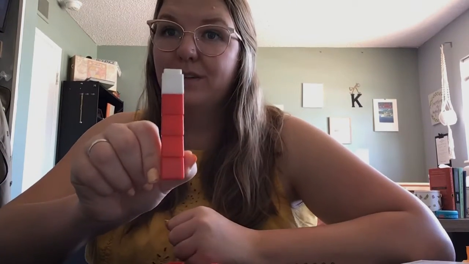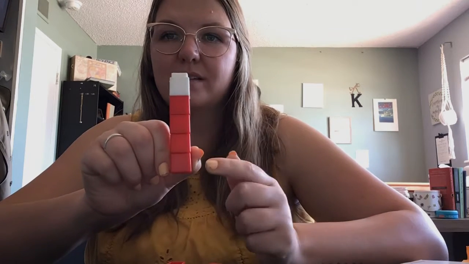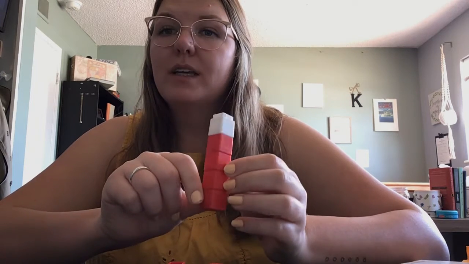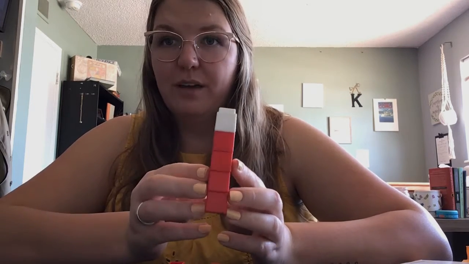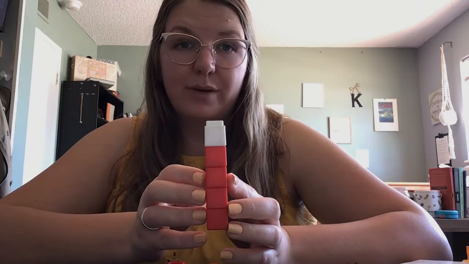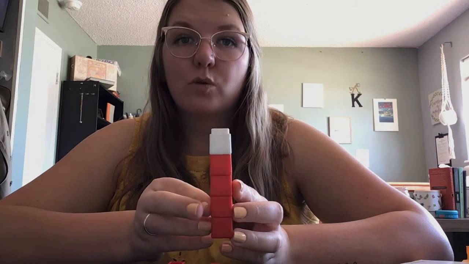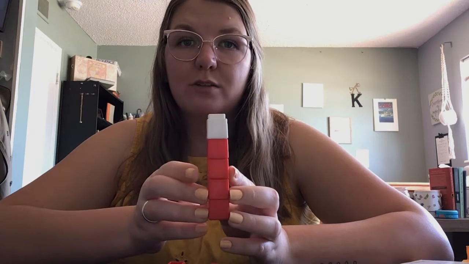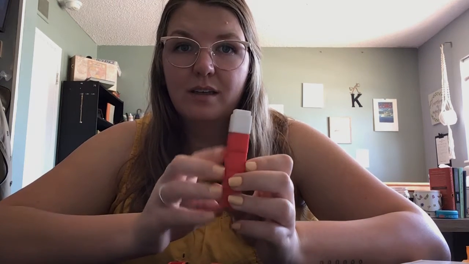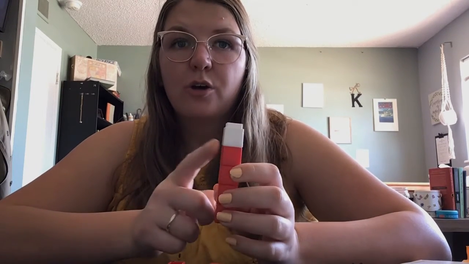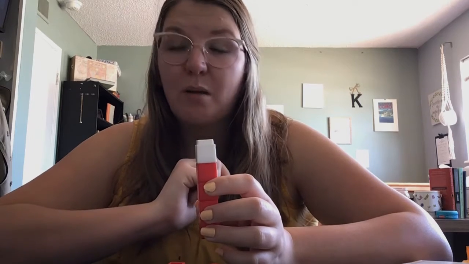How many blocks do I have? 5, right? I have 5 blocks. Let's count. 1, 2, 3, 4, 5. How many white blocks do I have? Just the 1, huh? How many red blocks do I have? 4. 4 red blocks. So 1 and 4 is how many? 5. Or you could say 5 is 4 and 1.